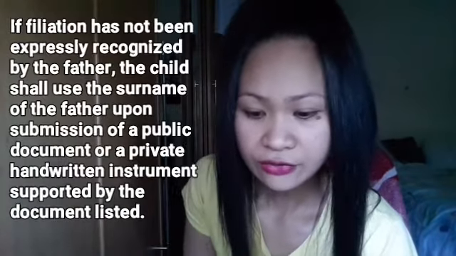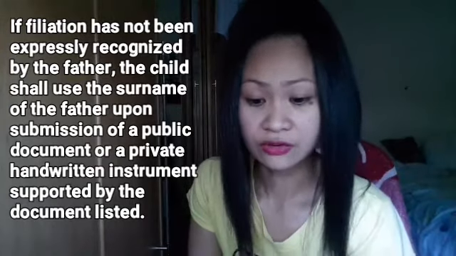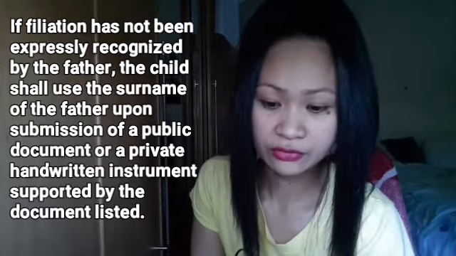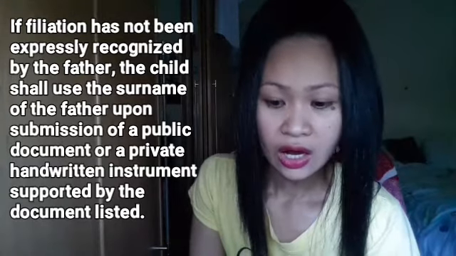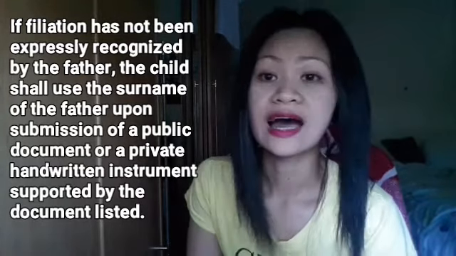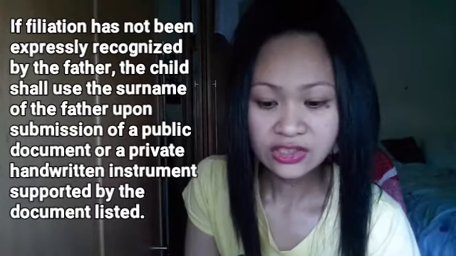Okay. If affiliation has not been expressly recognized by the father, the child shall use the surname of the father upon submission of a public document or a private handwritten instrument supported by the document listed in the Rule 7.1.2. So, eto siya mga ka-viewers, yung sinasabi natin. So, kailangan na gumawa ng handwritten yung father na magpapatunay na anak niya itong bata.